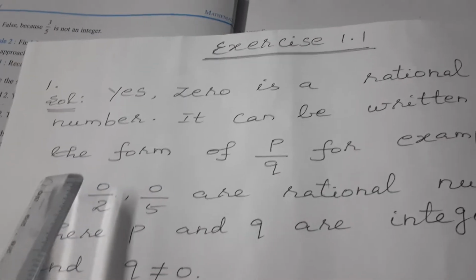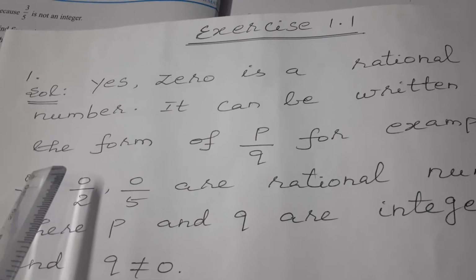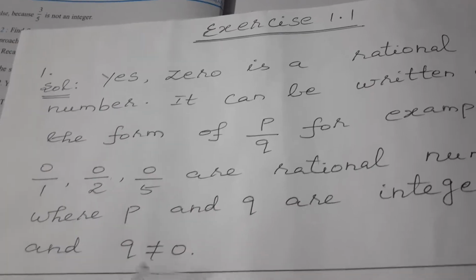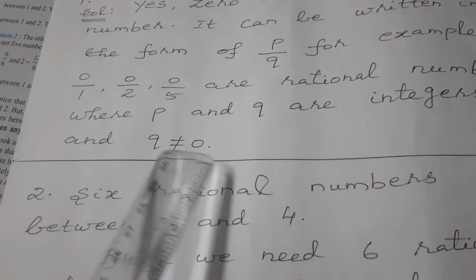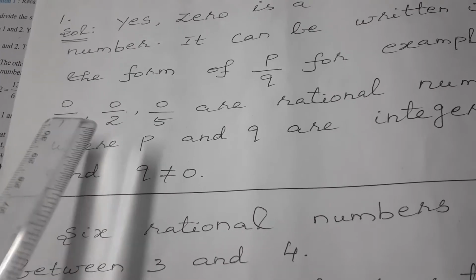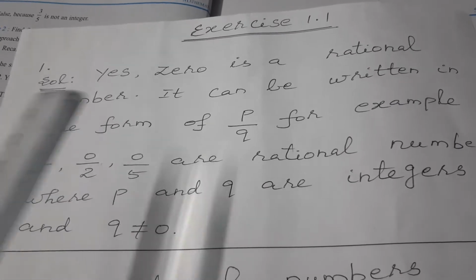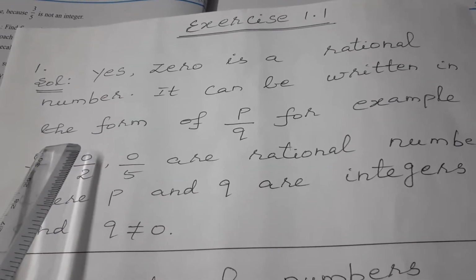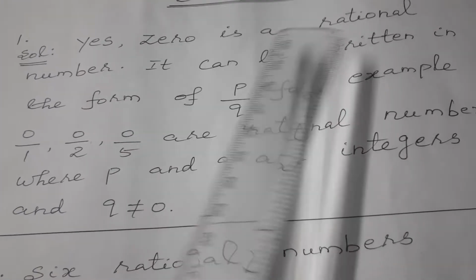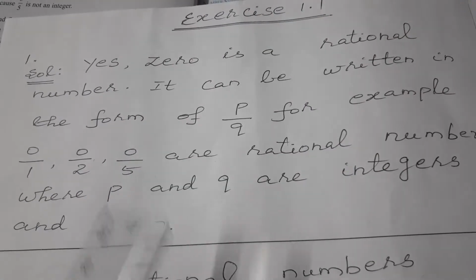See, take this first example, 0 divided by 1. Here P is 0, Q is 1. The condition is Q is not equal to 0. In this term, Q is 1 only. That is not equal to 0. The numerator is 0. That is an integer only. So, 0 is a rational number. It can be written in the form P by Q. It is true.